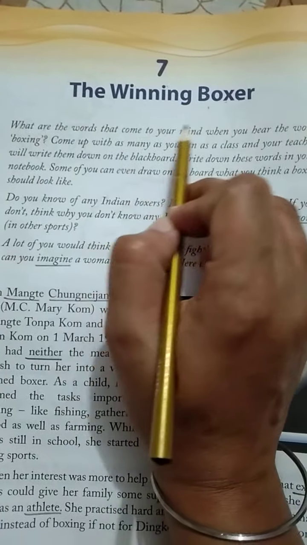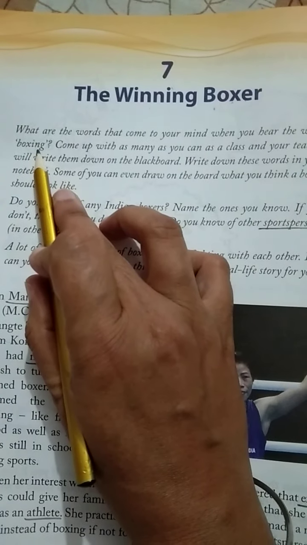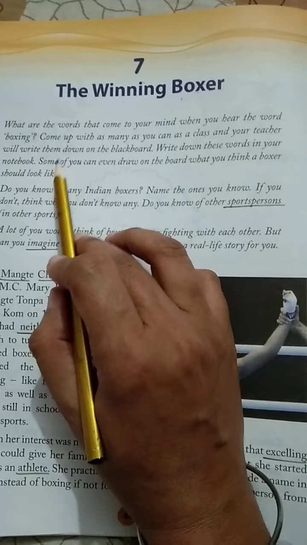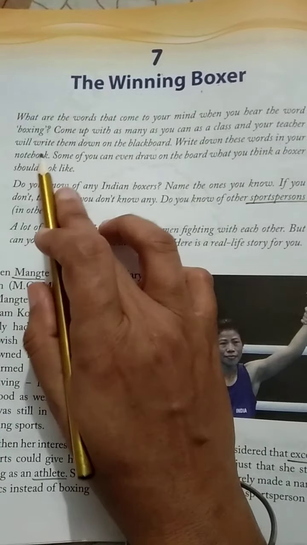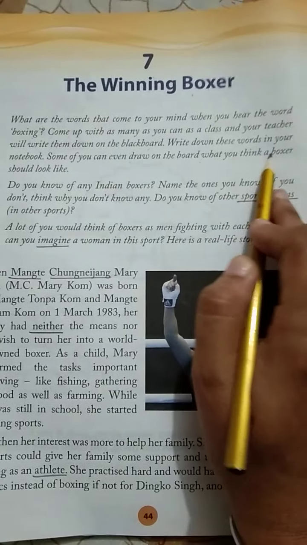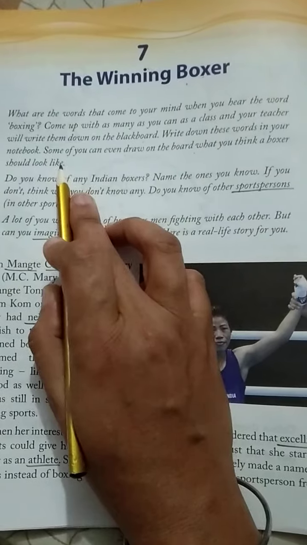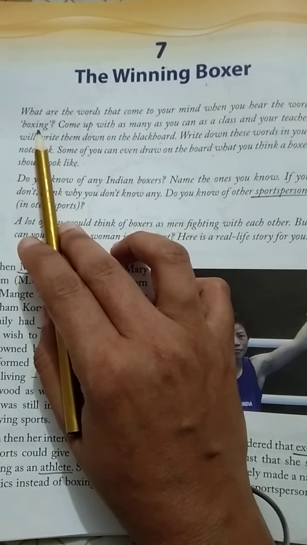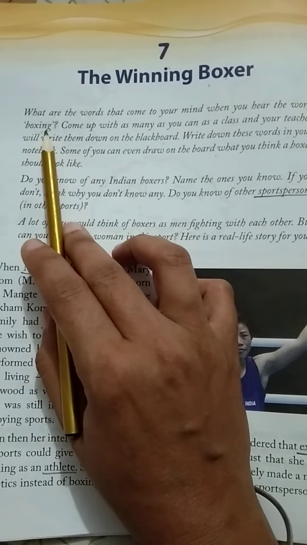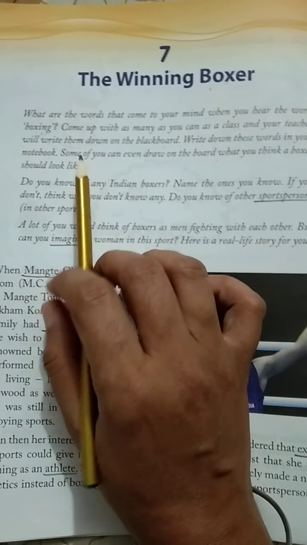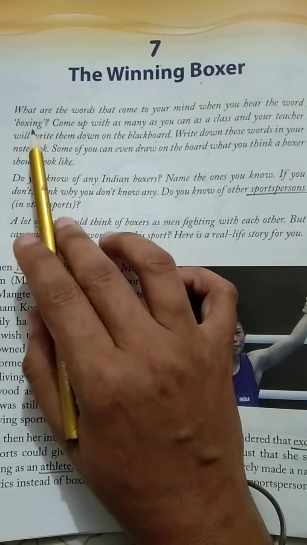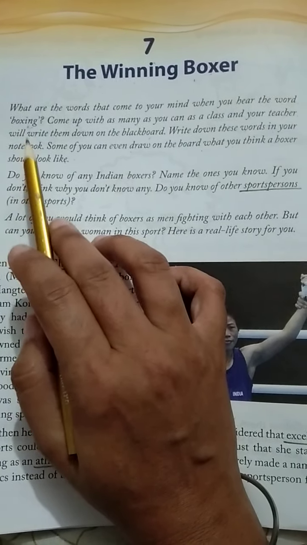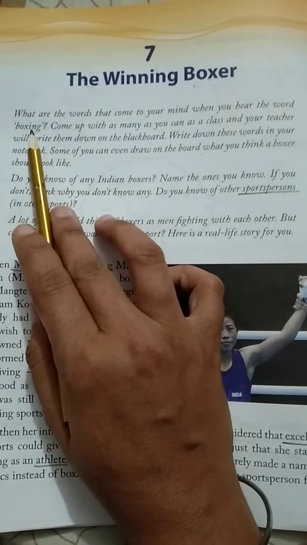What are the words that come to your mind when you hear the word boxing? Come up with as many as you can as a class, and your teacher will write them down on the blackboard. Write down these words in your notebook. Some of you can even draw on the board what you think a boxer should look like. See, this is a type of activity which we can do. Here it is telling that with the word boxing, what comes in your mind? Some adjectives you can add like strength, stamina, power, energy, fight. These are the words. So according to your knowledge you can find out the words which are suitable or which are matching with the word boxing, and you can write them in your notebooks. You all have the notebooks. You can write those words which are connected to boxing. Some of the words I have told you.